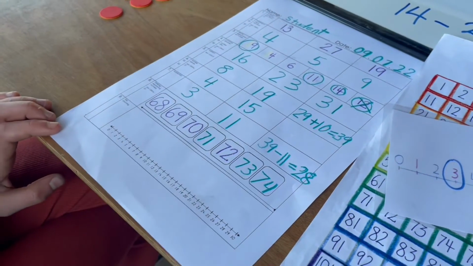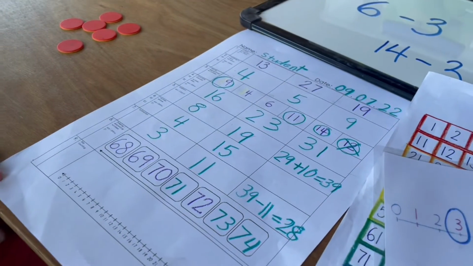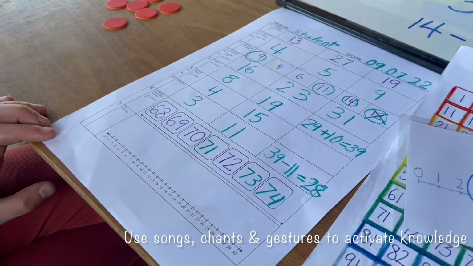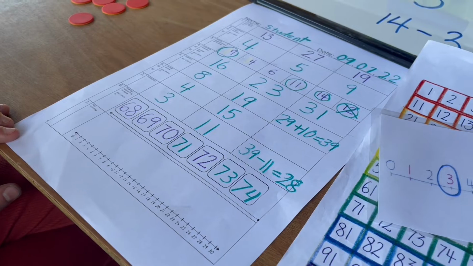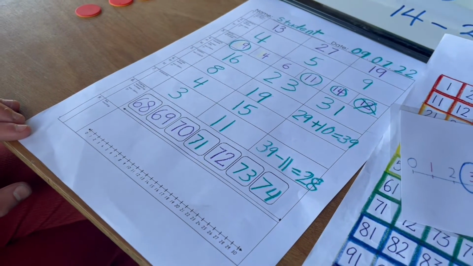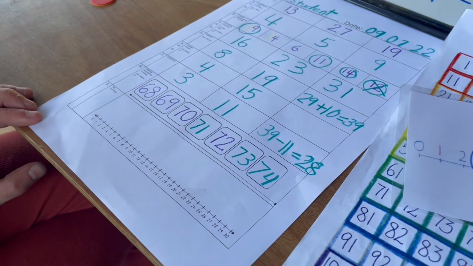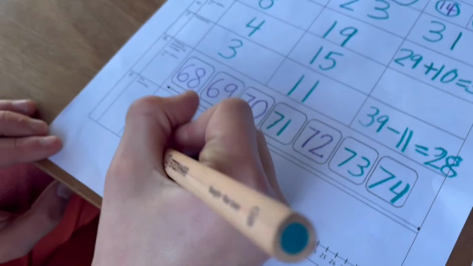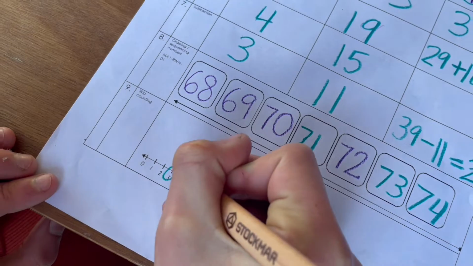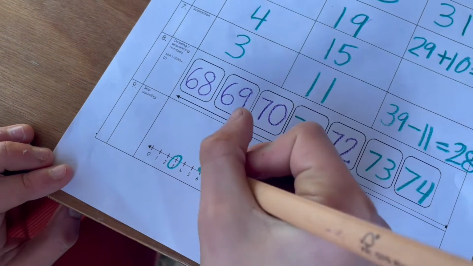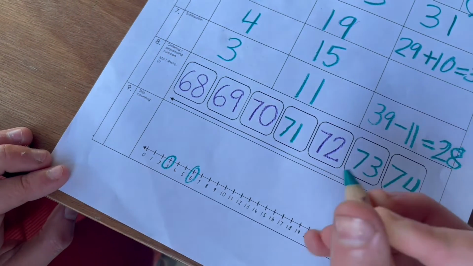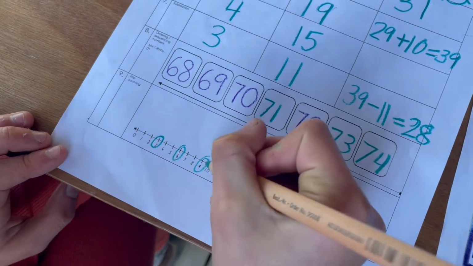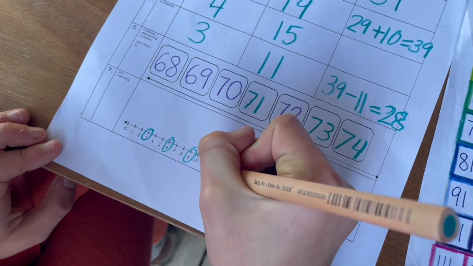Okay, we're going to skip count by threes. Let's sing it first. Are you ready? 3, 6, 9, 12, 15, 18, 21, 24, 27, 30. Okay, let's start at 3. Circle 3 on the number line. And then 6. We're going to circle all the multiples of 3 until we can't get any more because we run out of numbers on our number line.